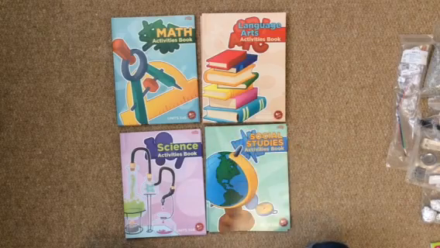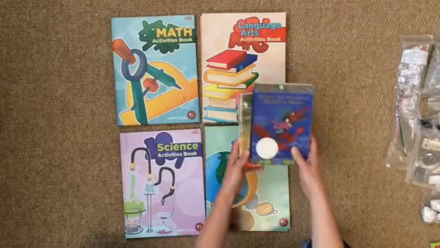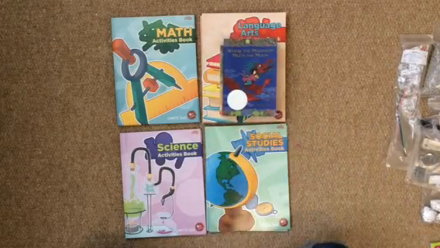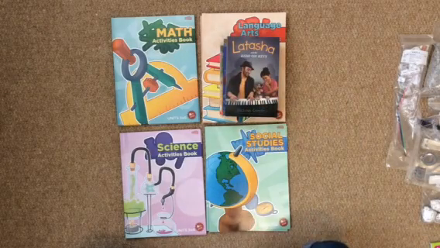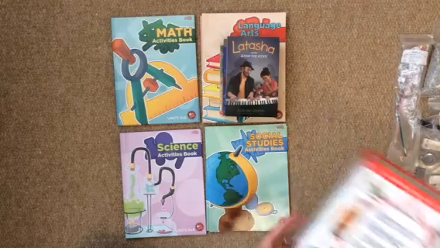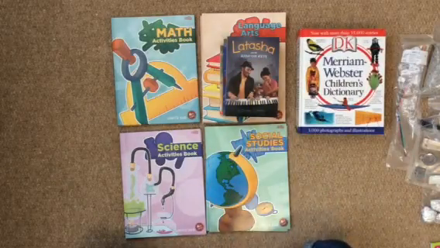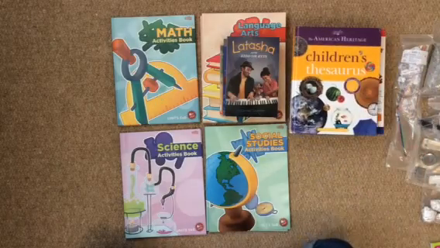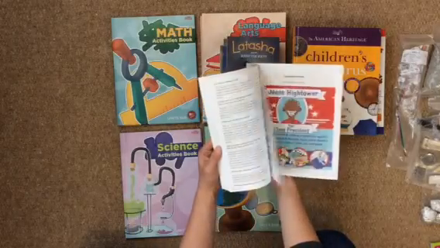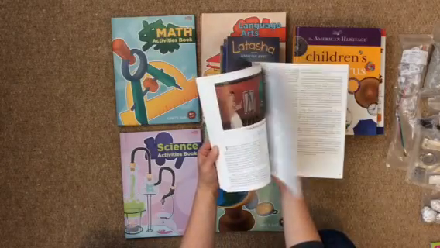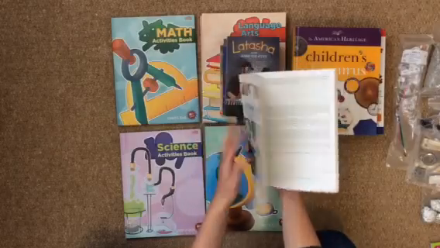But I'll show you in your supplies, you would receive books like Because of Winn-Dixie, Where the Mountain Meets the Moon, Latasha and the Kid on Keys. You would also receive some other novels. There's a giant Webster's Children's Dictionary. There's a thesaurus that you would receive. And there's also a workbook with collections of different types of genres of reading that your child will be asked to read and do some work with.